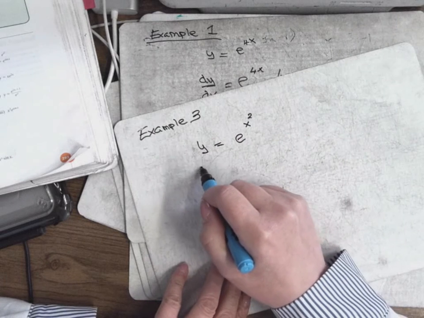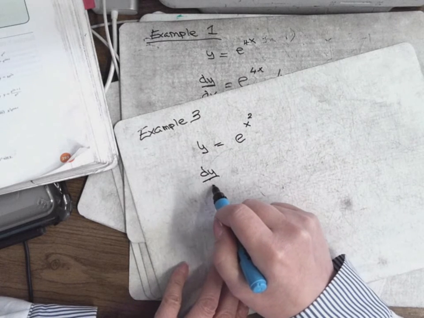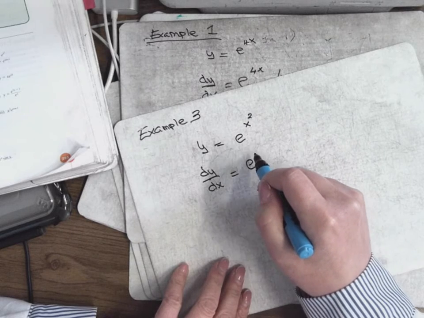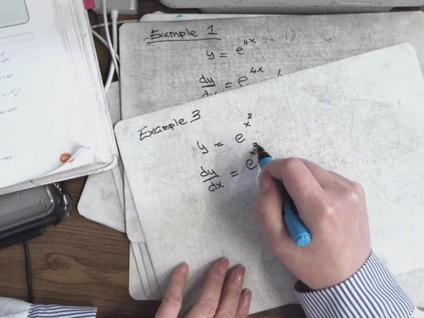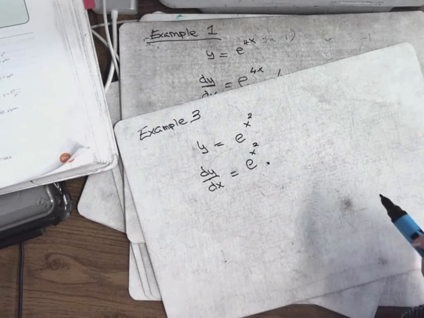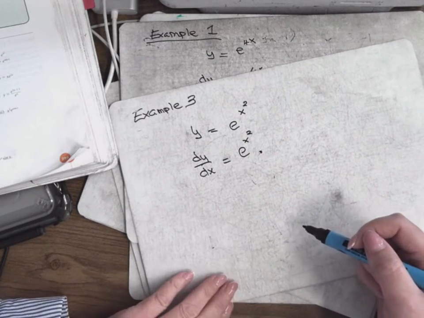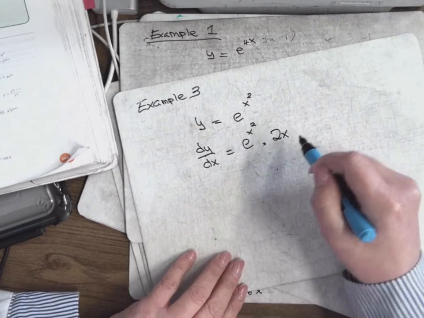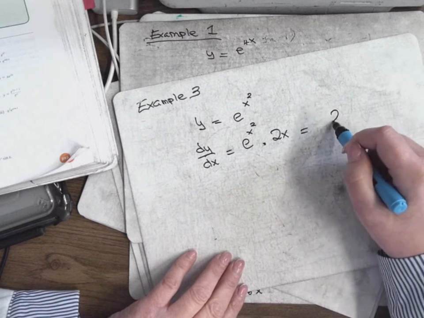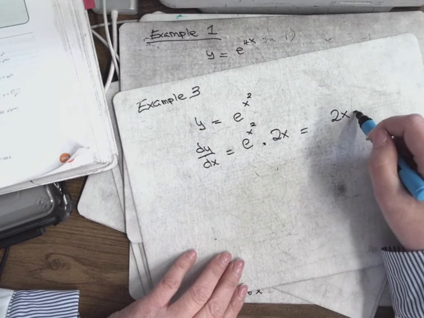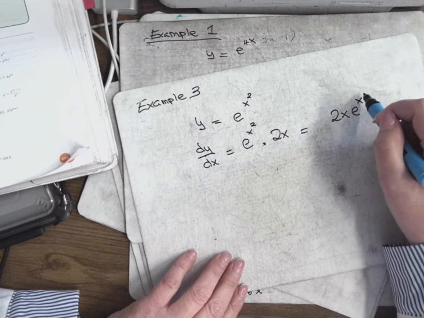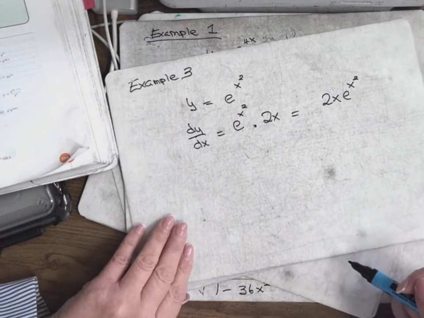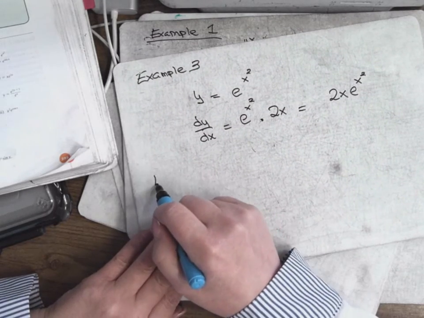So differentiate dy dx, and you get e to the power of the exact same thing, so e to the power of x squared. Now you differentiate the power. Differentiate x squared, and what do you get? 2x. So it's multiplied by 2x, and we can write the 2x at the front. So it's 2x e to the power of x squared. That's your overall answer. Is that right? Are we good? Okay, example 4.